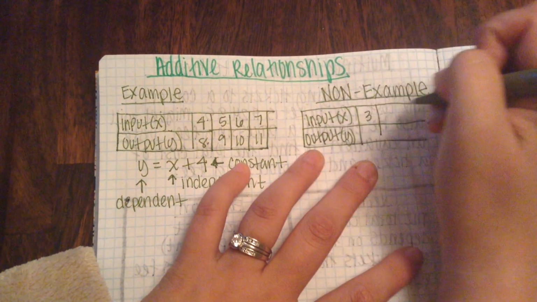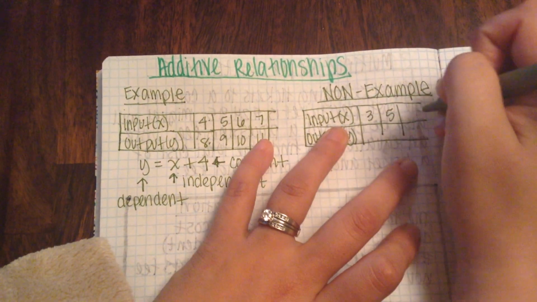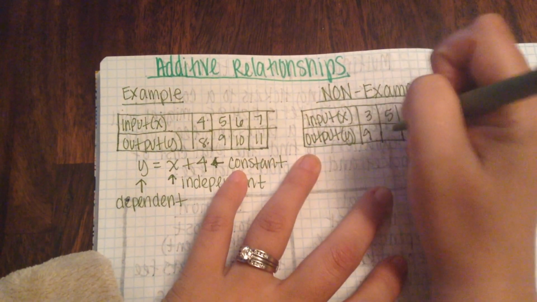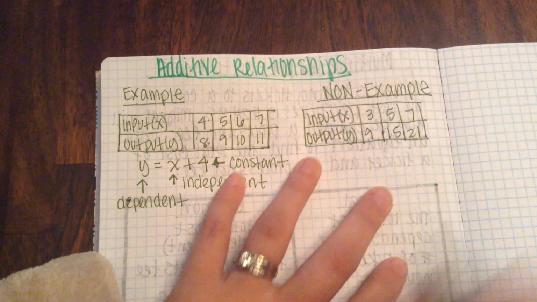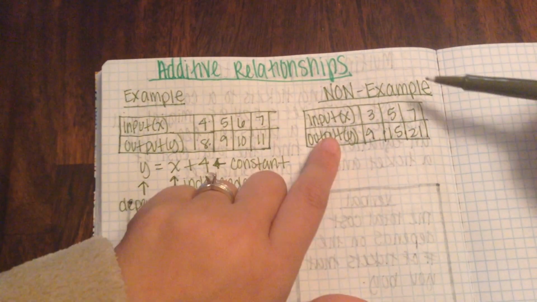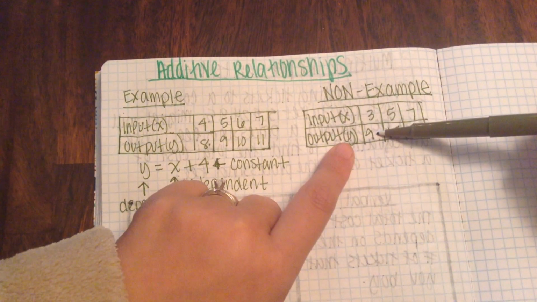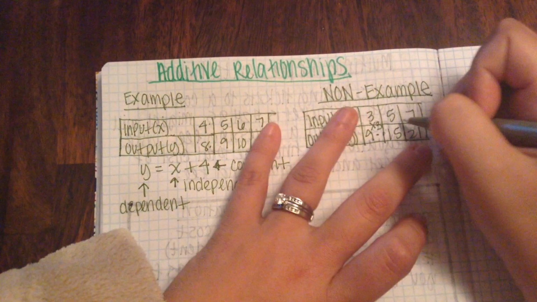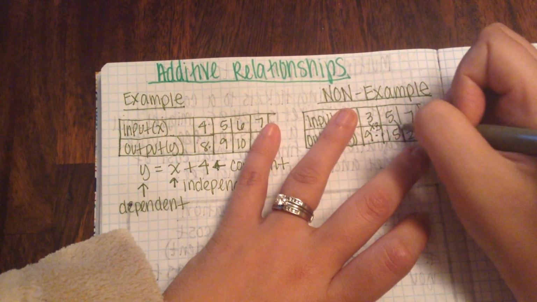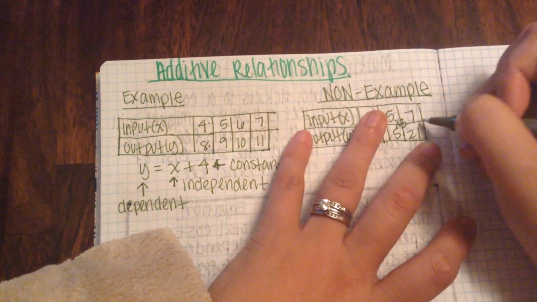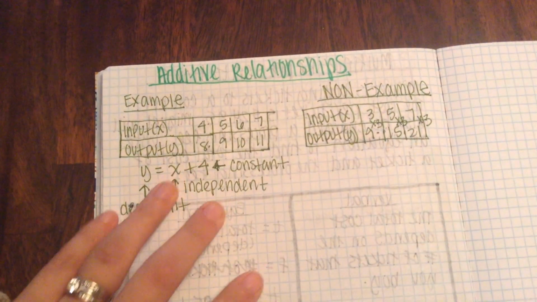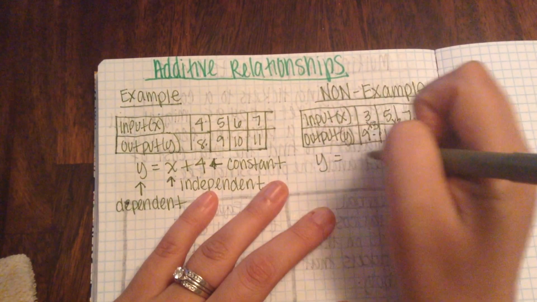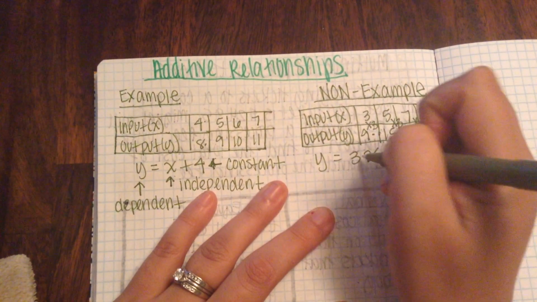So we have 3, 5, 7, and 9, 15, 21. All right, so if I look at this table, how do I get from 3 to 9? Well, you multiply by 3 each time, times 3. How do I get from 5 to 15? You multiply by 3. How do I get from 7 to 21? You multiply by 3. Okay, so here, my equation would be y is equal to 3 times x.